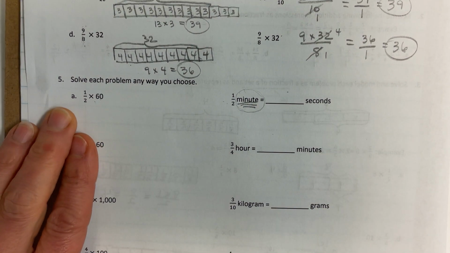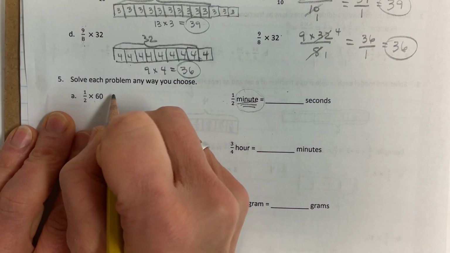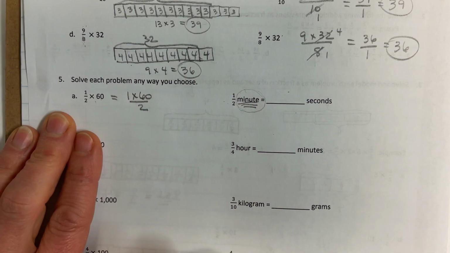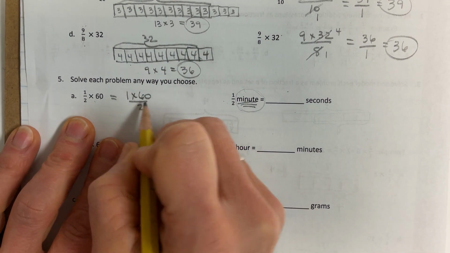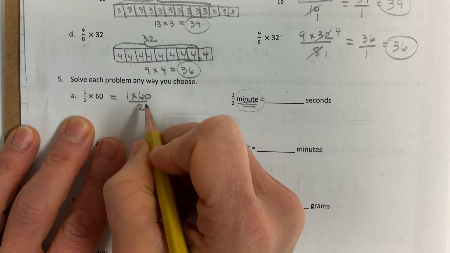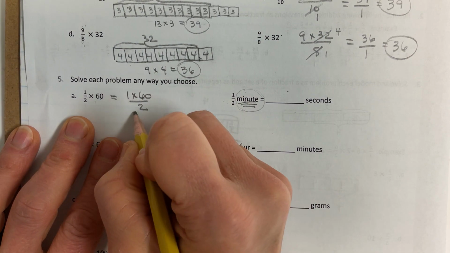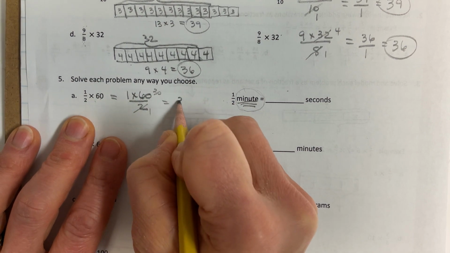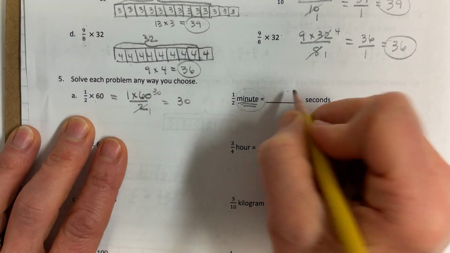A half of 60. Now, of course, you probably can do that in your head, but you could write it like this if you wanted. And then you could go ahead and just multiply and have 60 halves, or you could say, well, 2 goes into 60 30 times. You could do it either way, get the same answer. So my answer is 30. It would be 30 seconds.